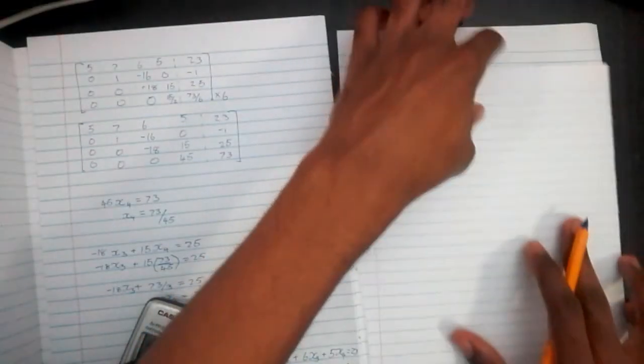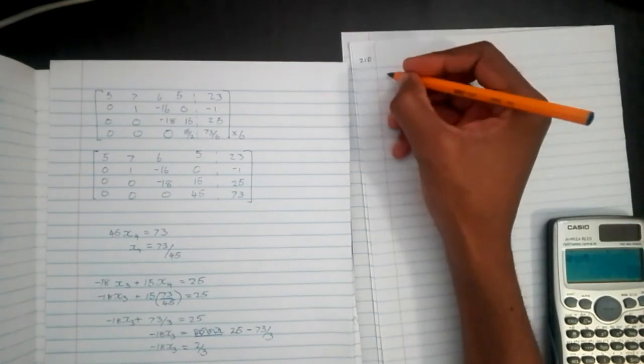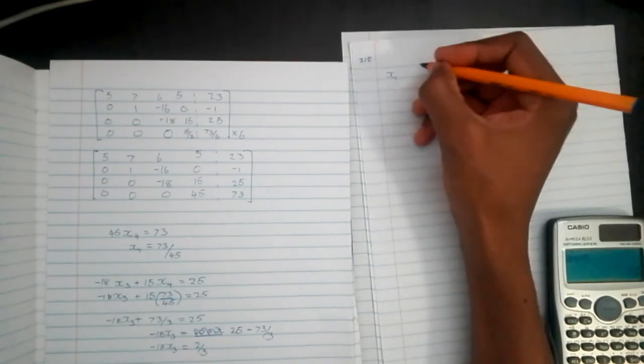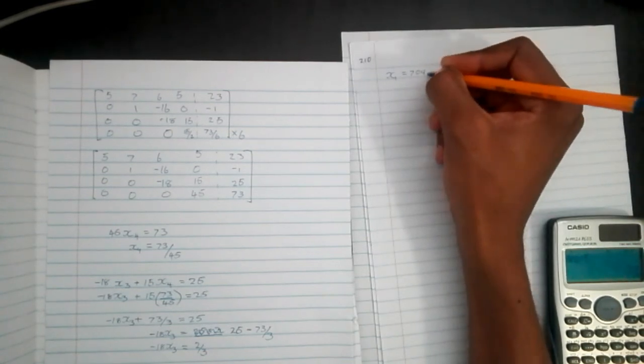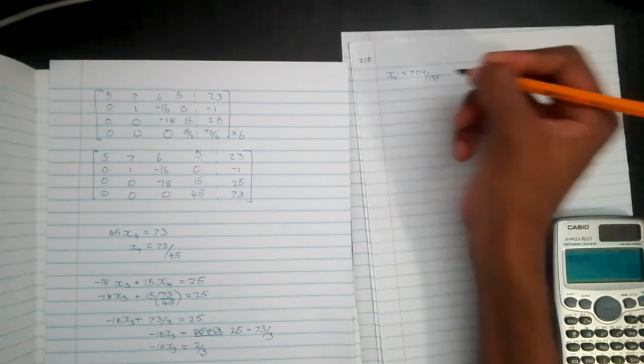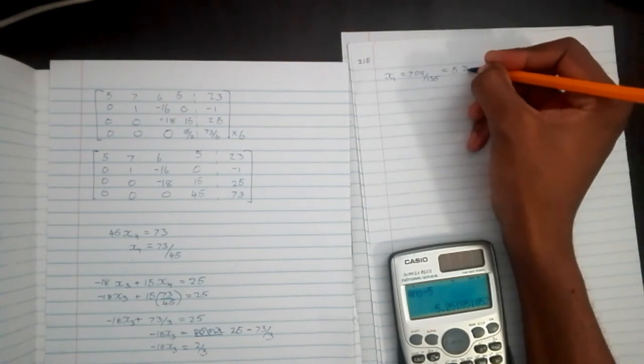Since initially they were given to us in decimals, we should leave it as decimals of 2 places. So for x1 we have 709 over 135, which is equal to 5.25.